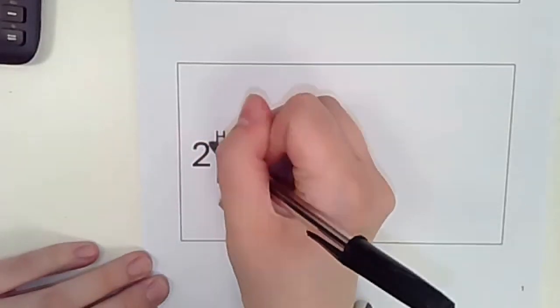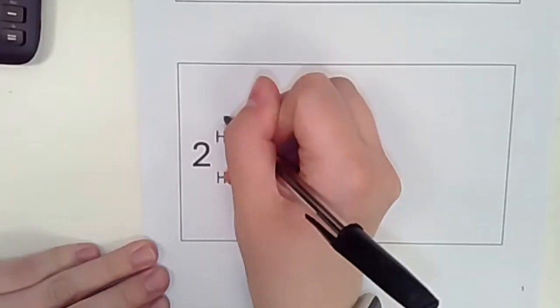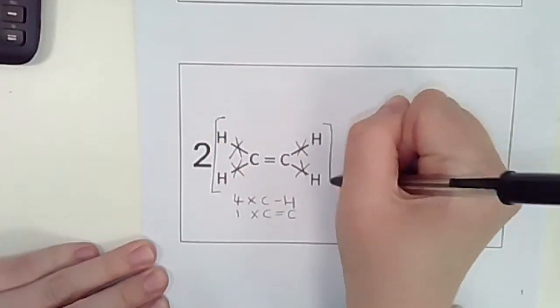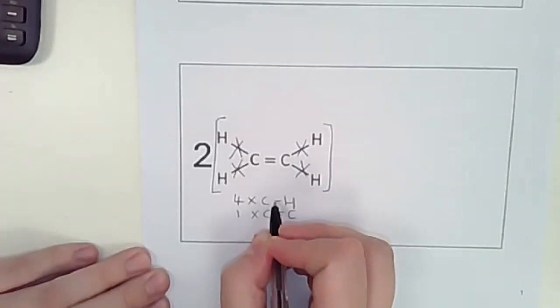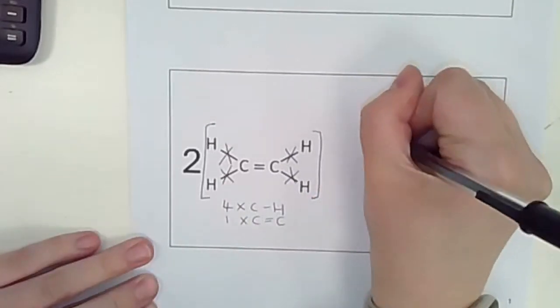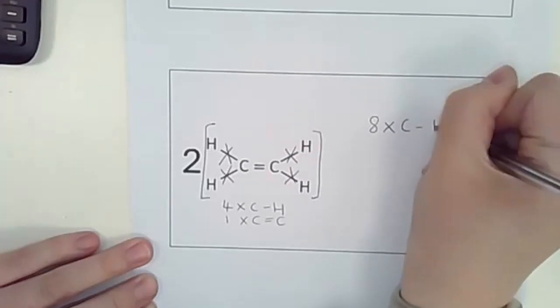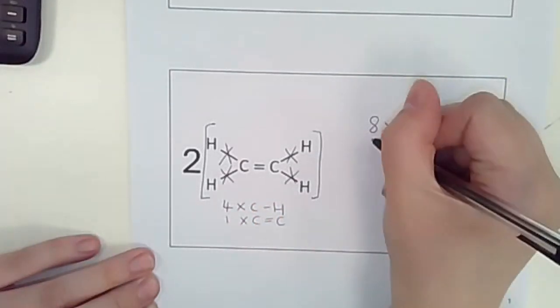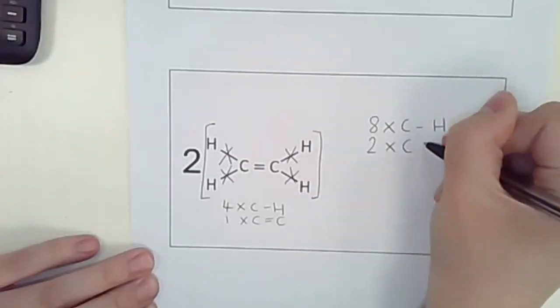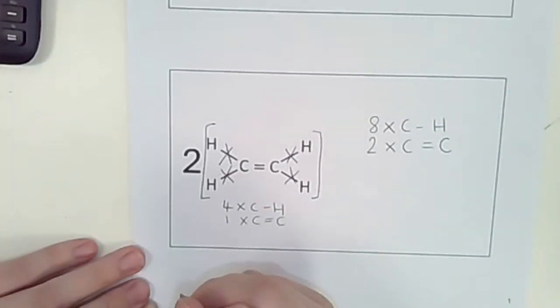But there's a large 2 here. This 2 means that everything in that molecule is going to be doubled. So if I've got 4 carbon hydrogens in the molecule, overall I'm going to have 8 carbon hydrogen bonds. If I've got 1 carbon-carbon double bond, overall I will have 2 carbon-carbon double bonds.